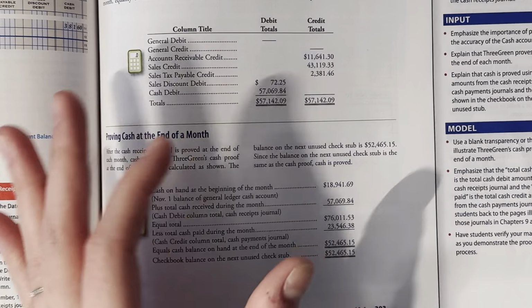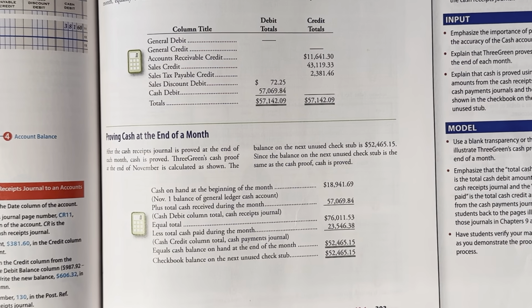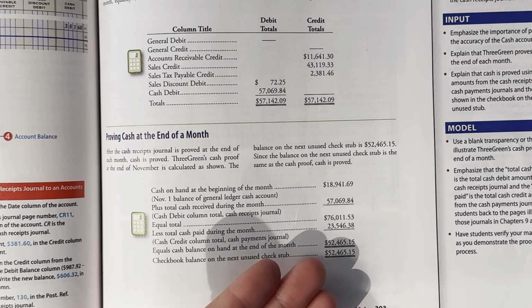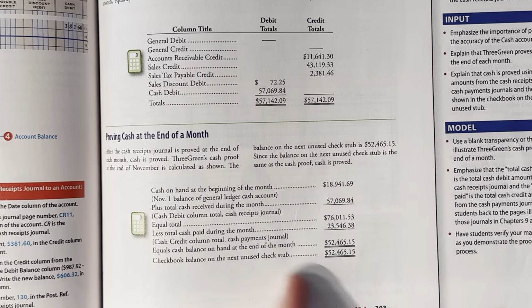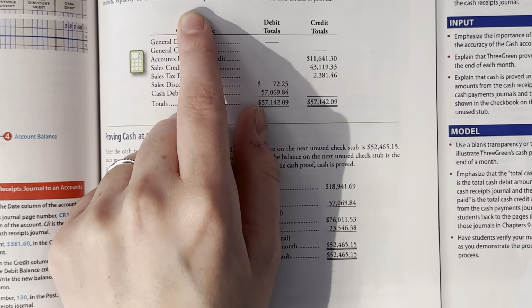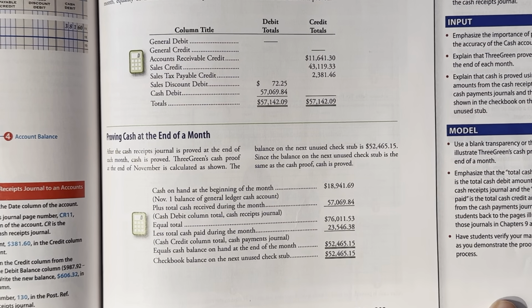Okay, so the check stubs in themselves are a type of source document that we can reference, and we should keep track of the balance on the check stub. But we also need to double check, hey, is the cash that we had journalized on hand the same as what we've written on our check stub?